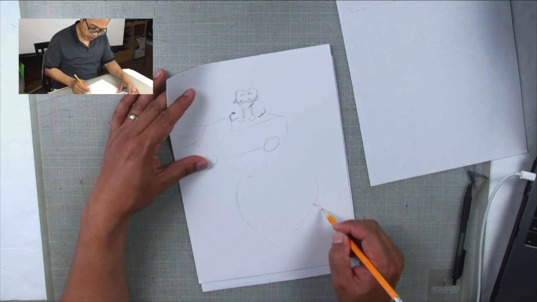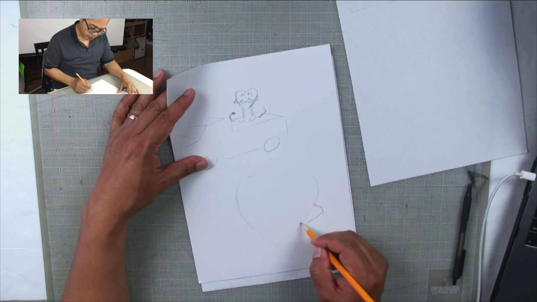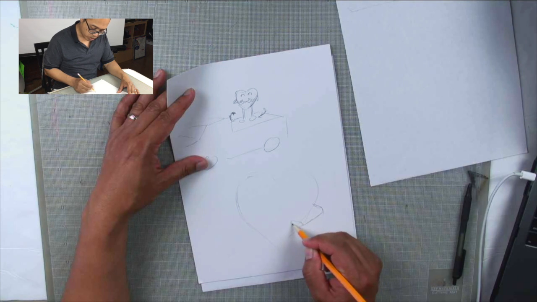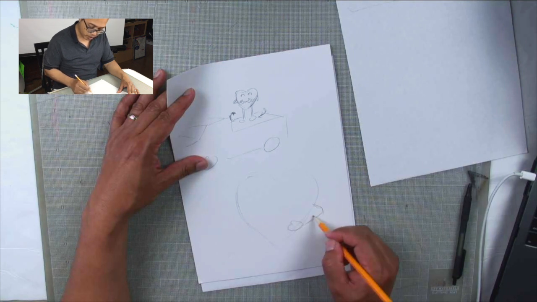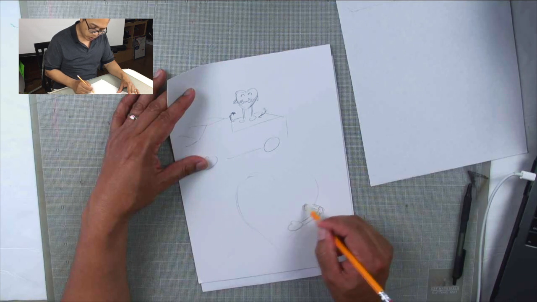Your sketches are just for you. It's for your brain, for your purposes. It's not to show off to anybody else, or it doesn't matter if you're good at drawing or not. It's for you. This is to kind of help you with your own ideas.